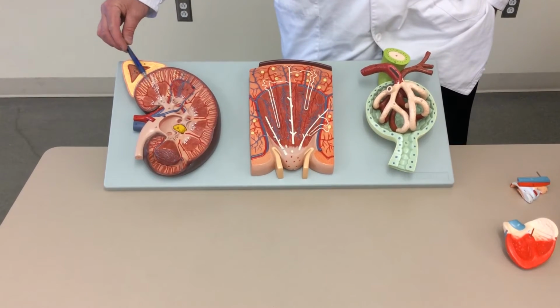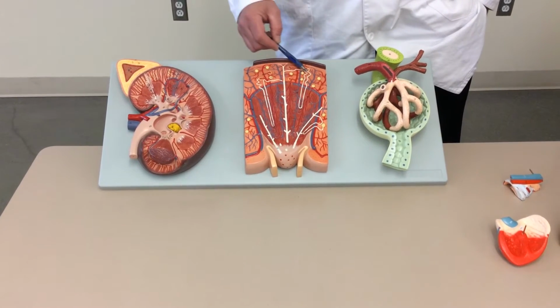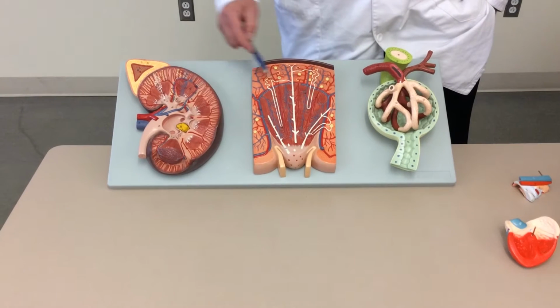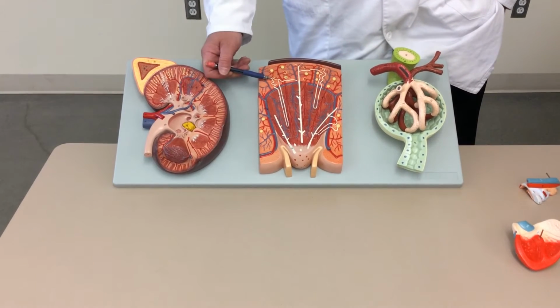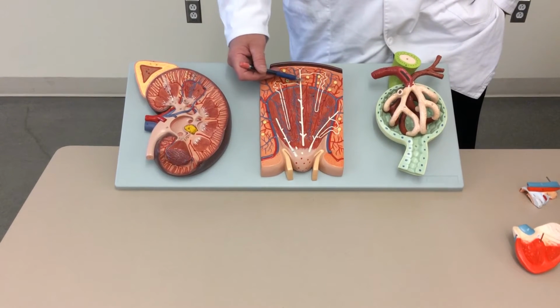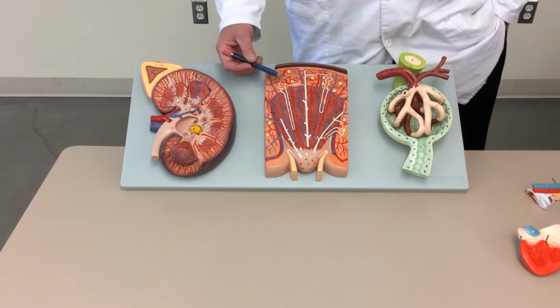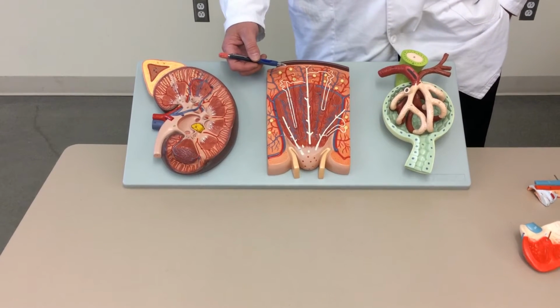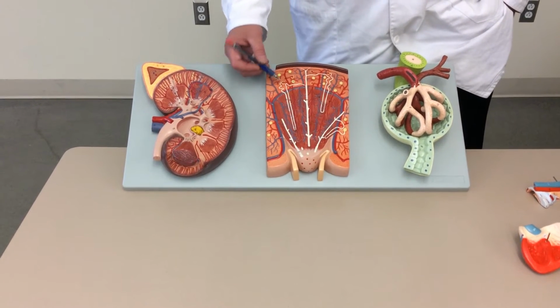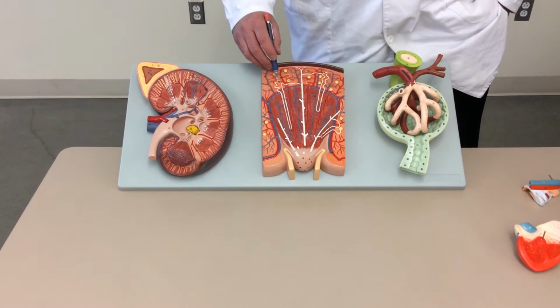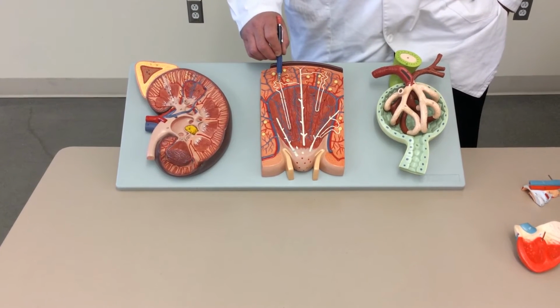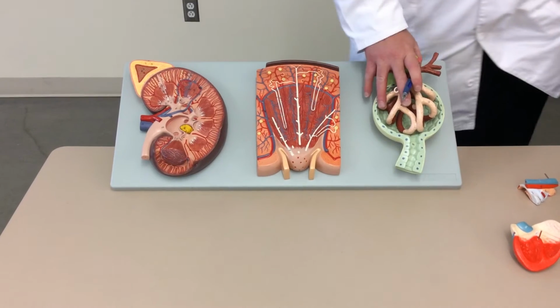Notice that in the cortical region here, or in this blown up portion of the cortex outside this single medullary pyramid, you have multiple circular objects here, and these circular objects are the filtering units called glomeruli or renal corpuscles. The glomeruli are capillary beds at the center, and if I take one of these circular objects here and blow it up, I'm looking here.